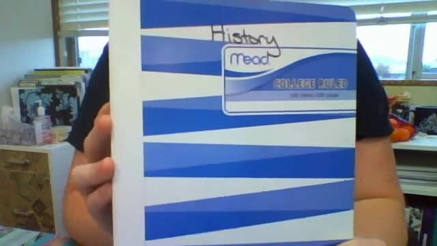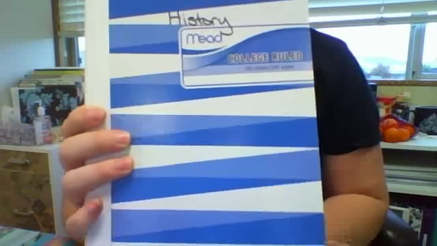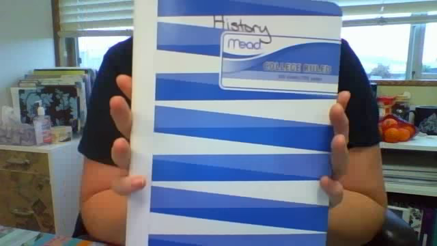By Monday, the map needs to be done, so that way you guys know what we're talking about, and all of your pages need to be numbered throughout the entire book. And then now you know how to construct it.